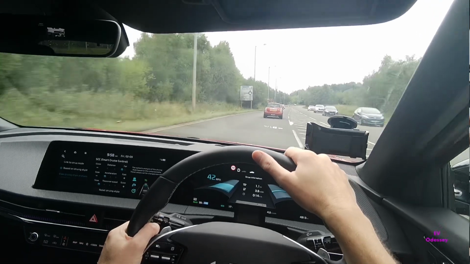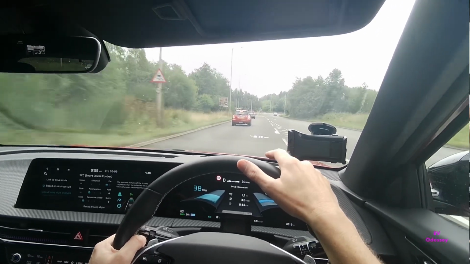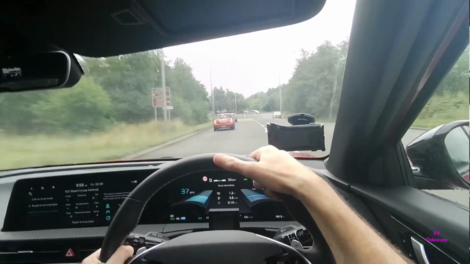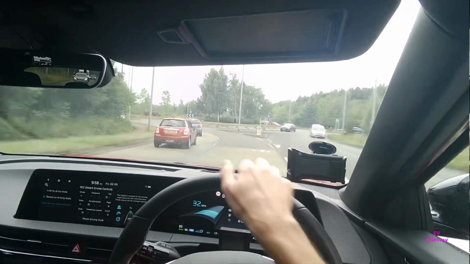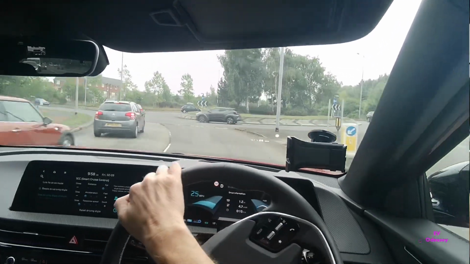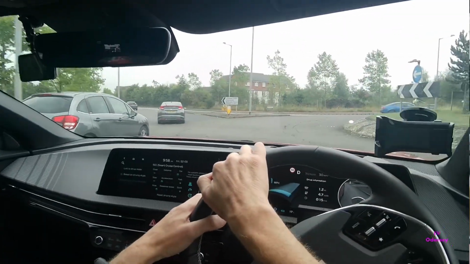Notice in eco mode you have the white distance graphics and the white radar, and I think you get the same colours in snow mode. No, it's not. Normal and snow mode, we've got the same colours.